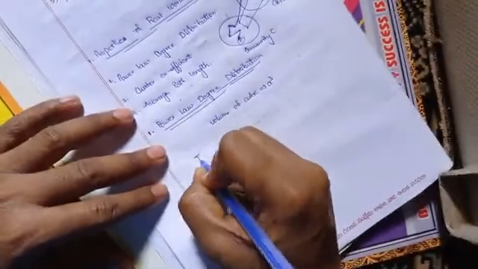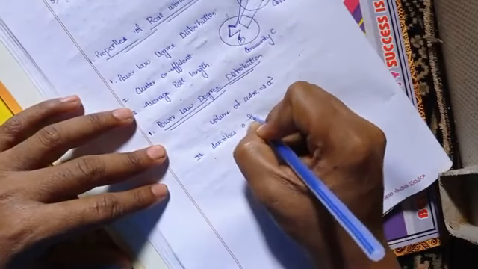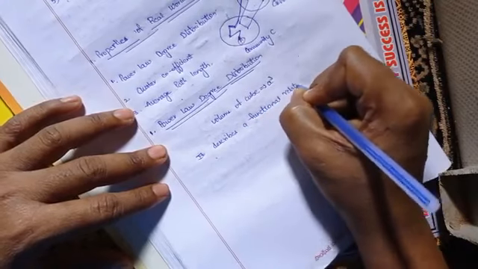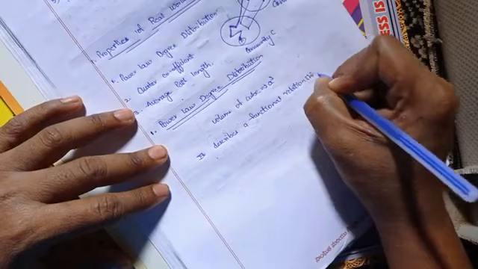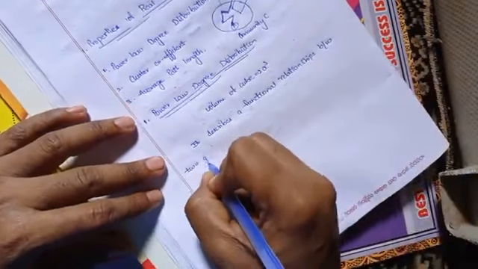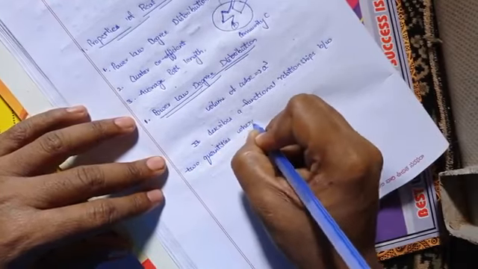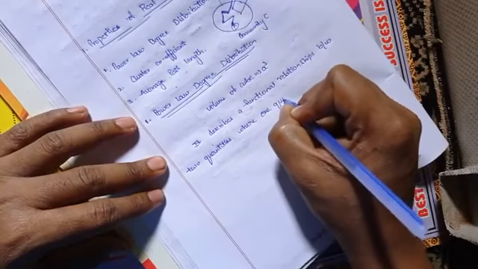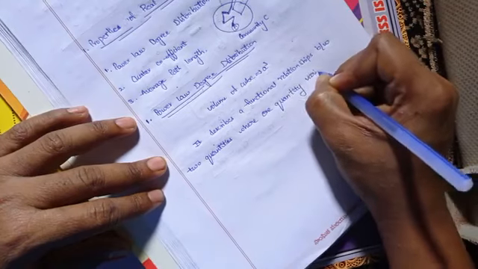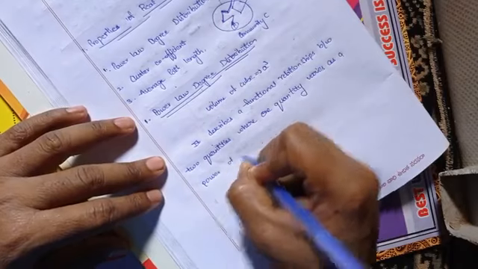So let me write the definition. It describes a functional relationship between two quantities, where one quantity varies as a power of the other.